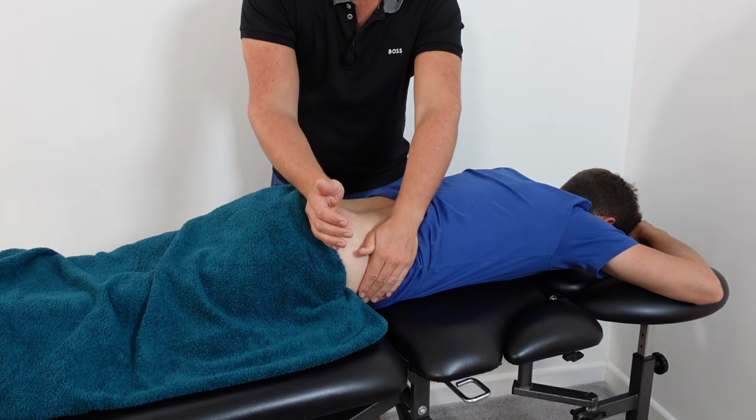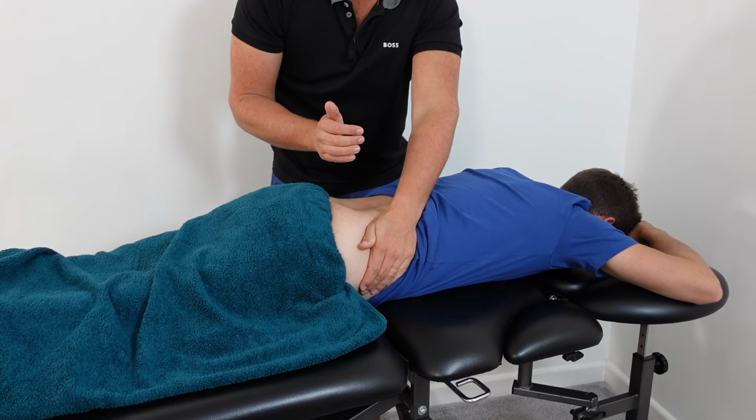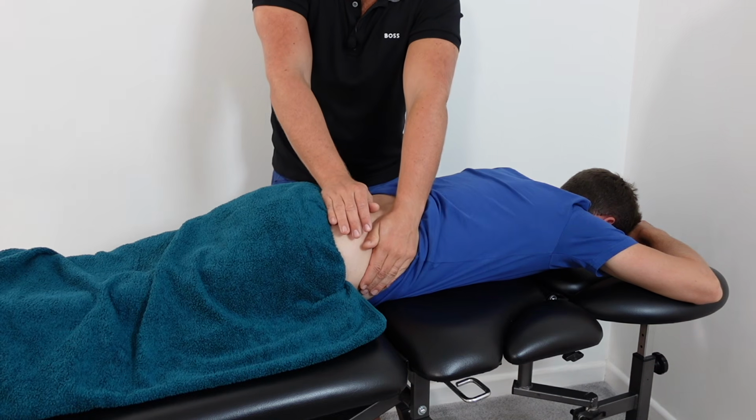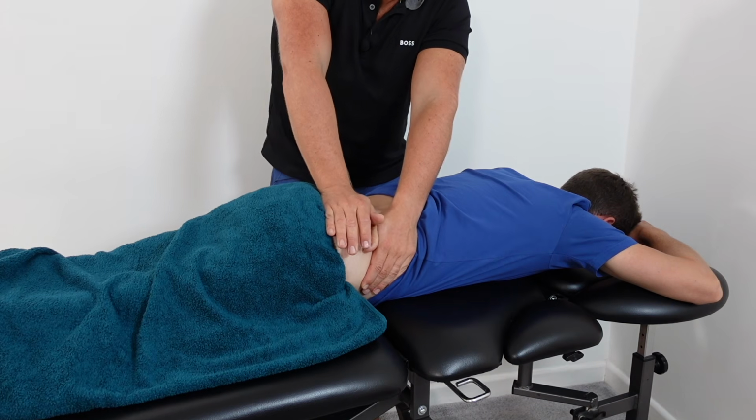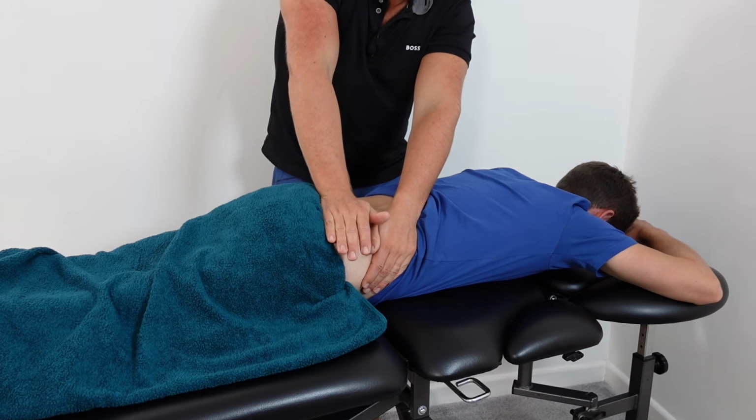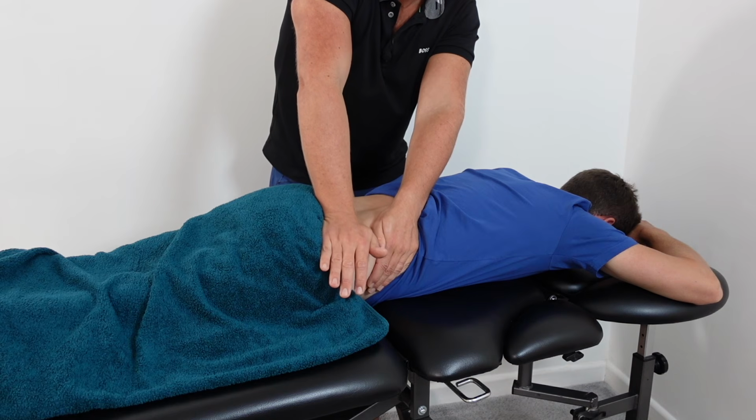Come above the glutes and just grab around the top of the pelvis there. That's our fixed point. And then we can pull the pelvis up to stabilize, as we then use the base of our palm to come down over the superior glutes.